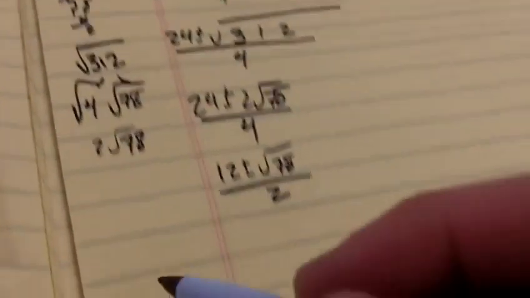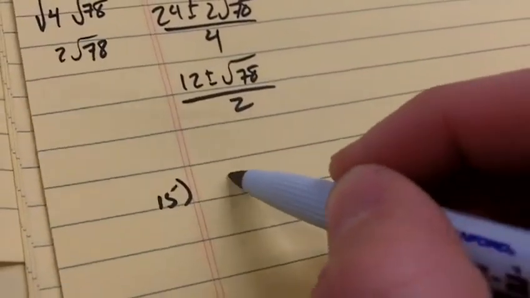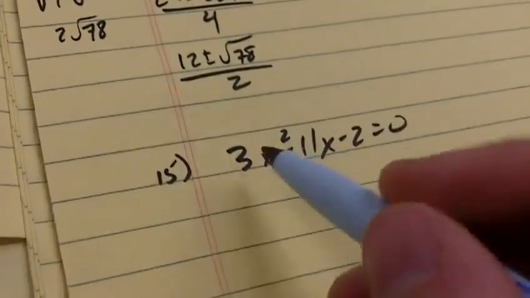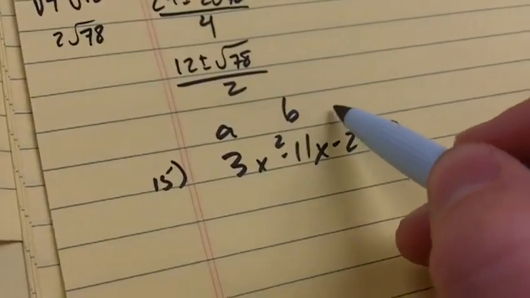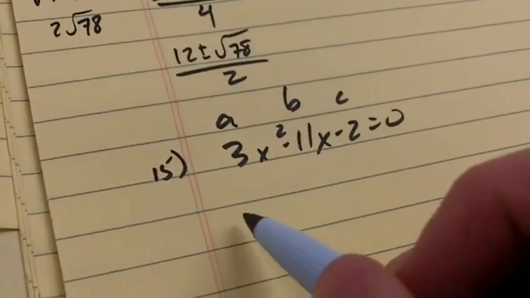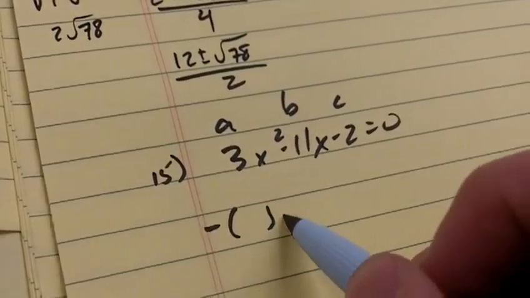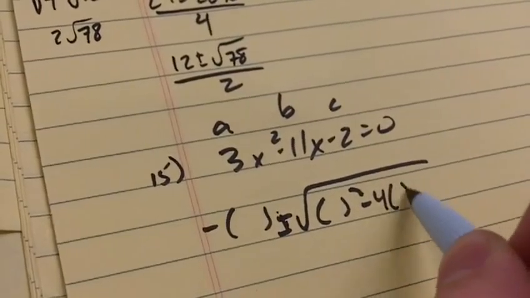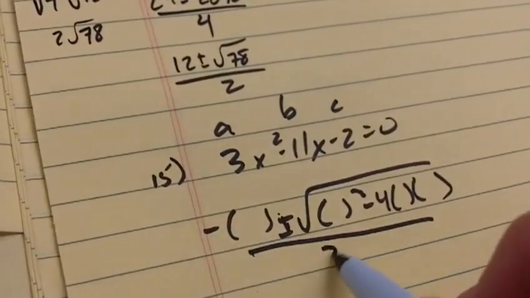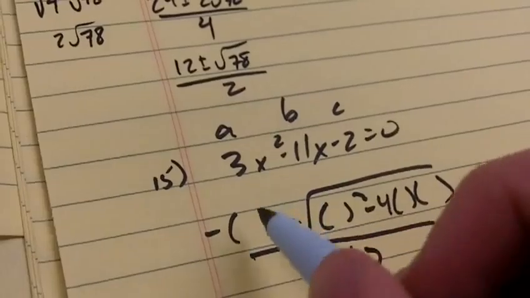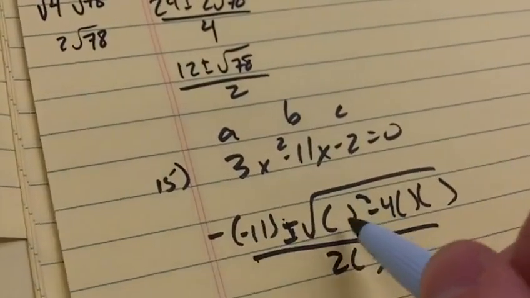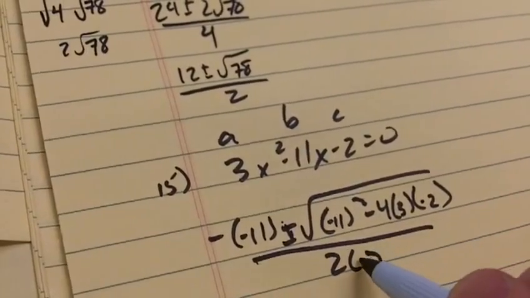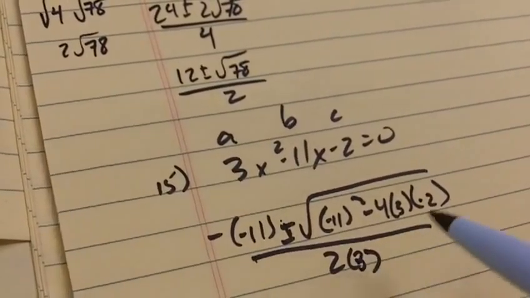Let's work out another one. How about, I don't know, 15. 15 says 3x squared minus 11x minus 2 equals 0. A is 3, B is negative 11, C is negative 2. Put this in the quadratic formula. Negative b plus or minus the square root of b squared minus 4 times a times c all over 2a. Notice I haven't put any of the numbers in yet. Now I'm going to go through negative b, so negative 11, plus or minus the square root of negative 11 squared minus 4 times 3 times negative 2, all over 2 times 3.